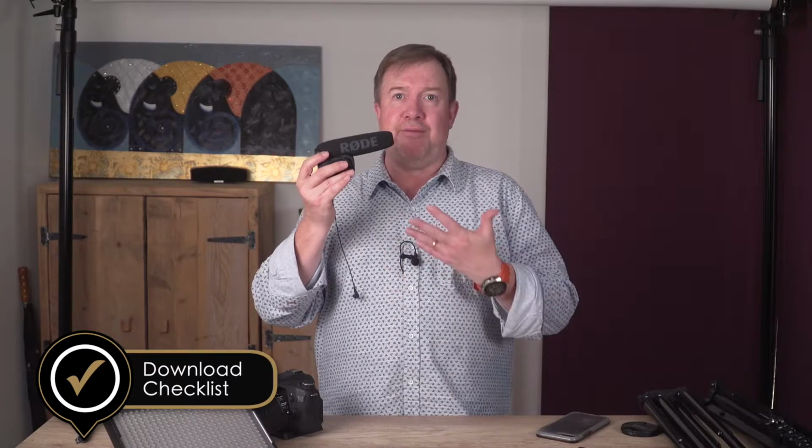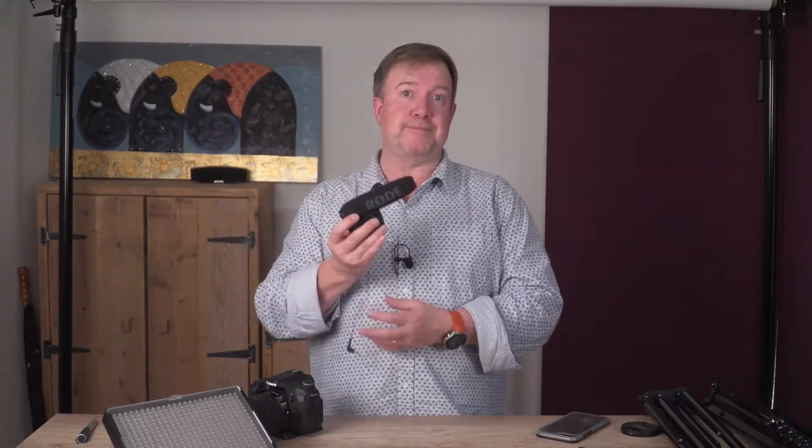But one of the rules of thumb is to get the mic near to the source of the audio, and the nearer the better. Having an on-camera mic like this Rode VideoMic Pro would be a really good investment. Now I've had versions of this VideoMic Pro for a long time now, and they've really stood me in good stead. And with a few accessories, you can even get the Rode VideoMic Pro quite close to the source of the sound or the talent.